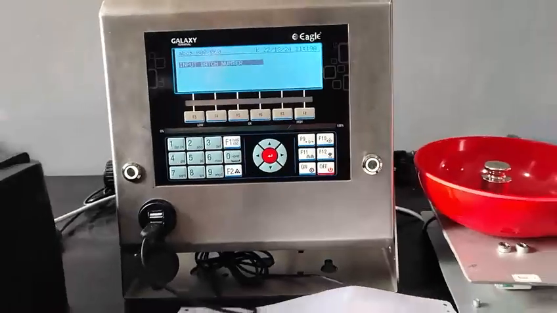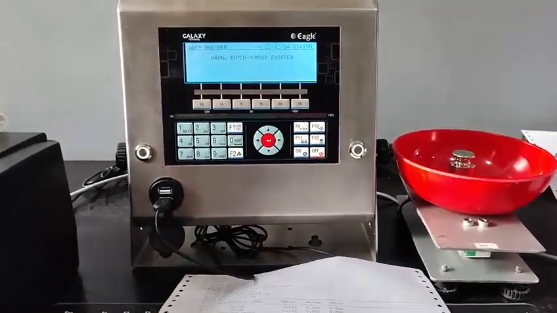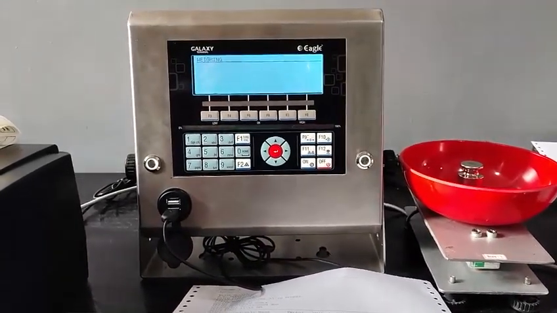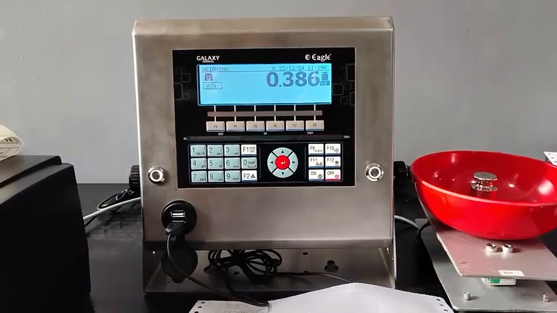So this is how we have performed the CKW formulation. Thank you.